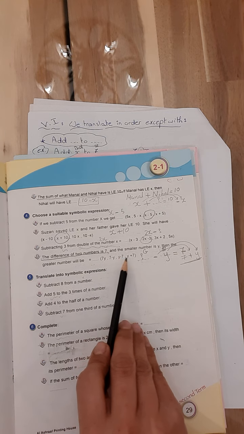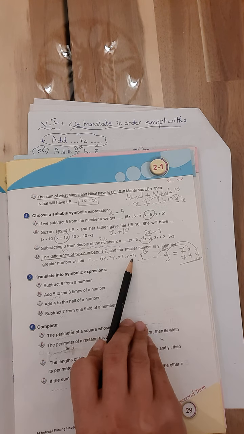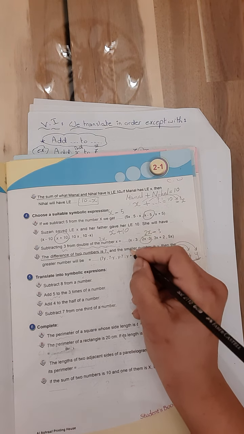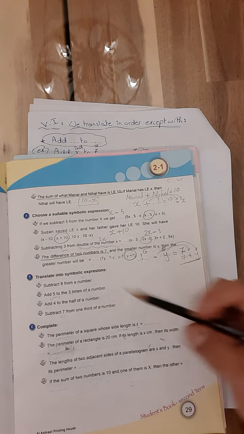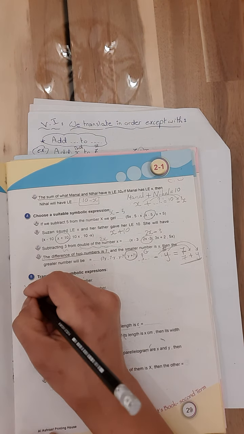Here we look in the choices. We didn't find 7 plus y. Why? Because in plus it doesn't differ. 7 plus y is y plus 7, so we are going to choose this one. Number 5, I'm going to leave it for you as homework.